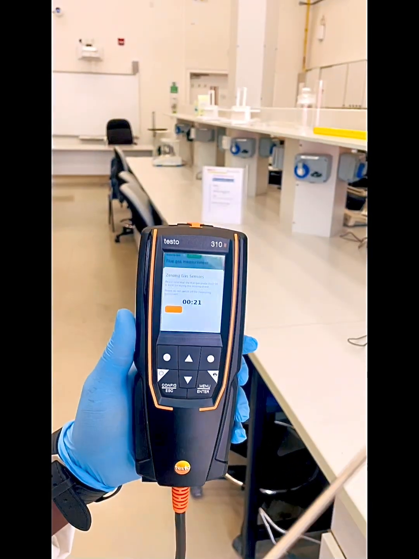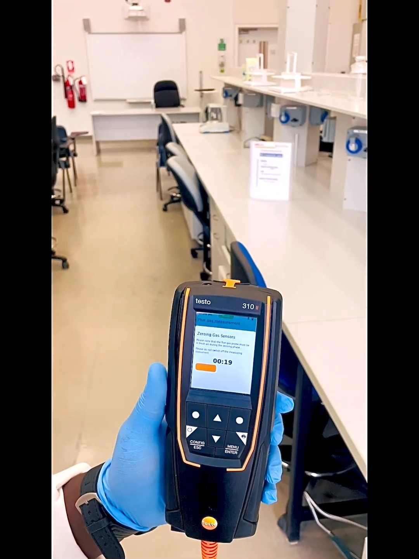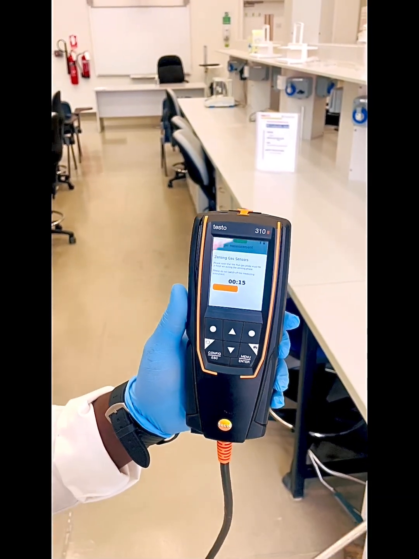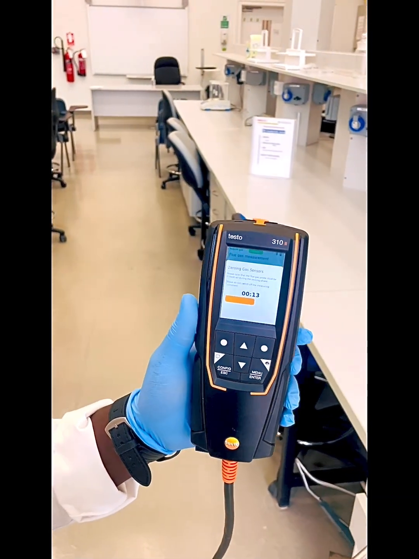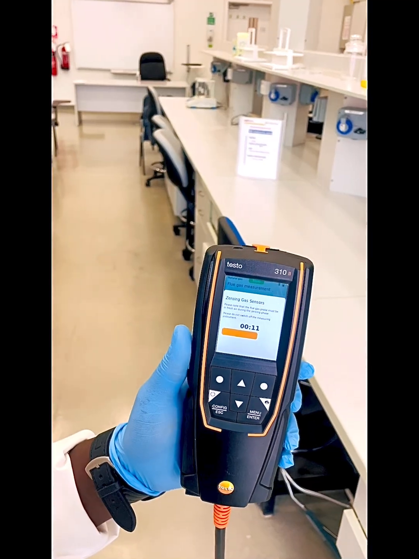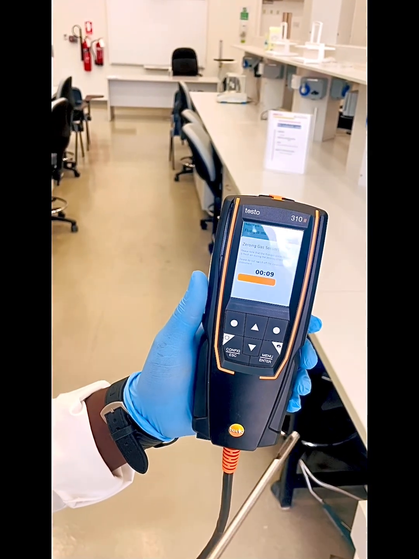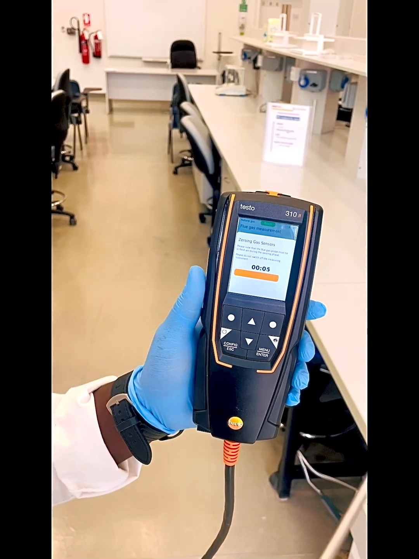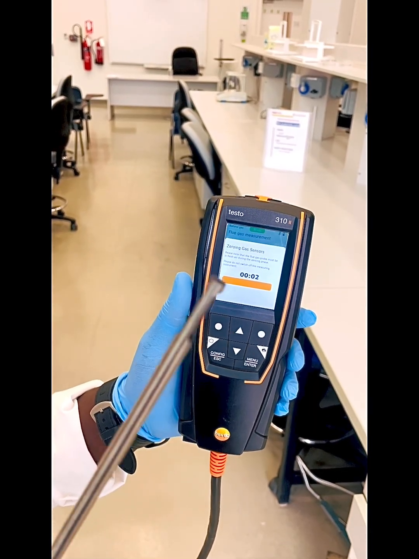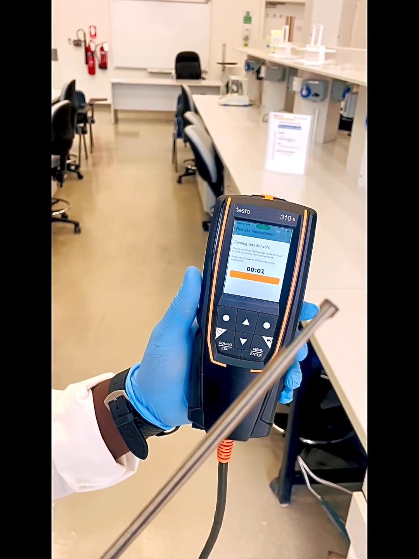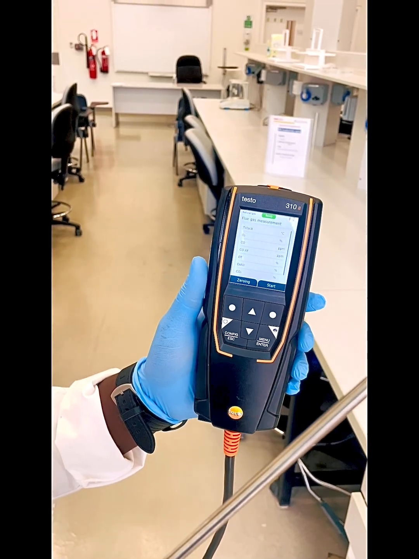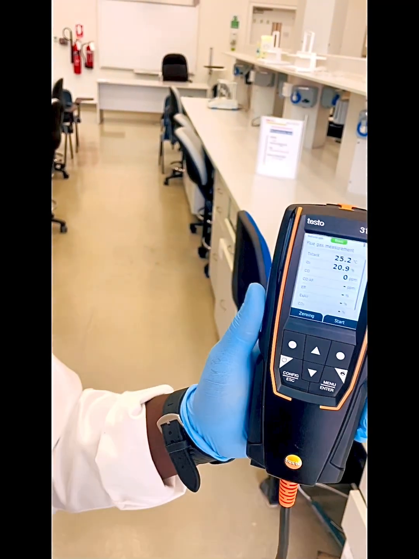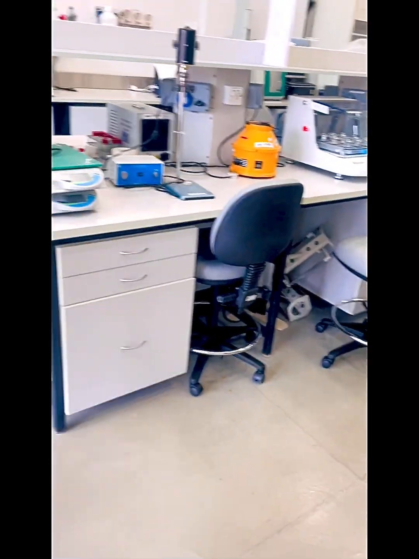This is very crucial, it's very important, so as to have very good results that you can be in a good position to interpret. So this is the zeroing phase. After the zeroing phase, I will have to insert the tip of the probe into the exhaust and then measure the flue gas. So now it is done.